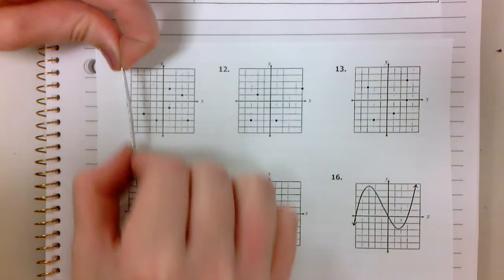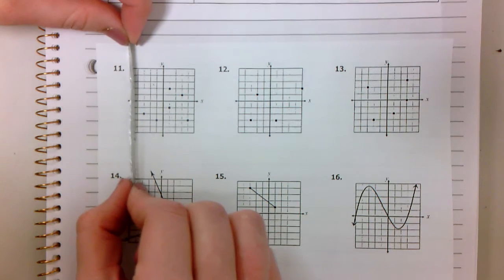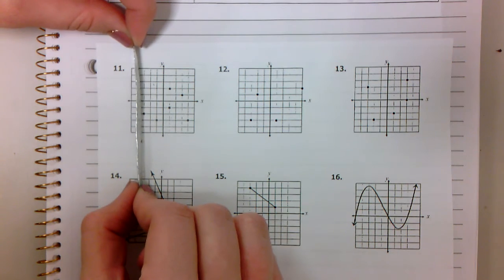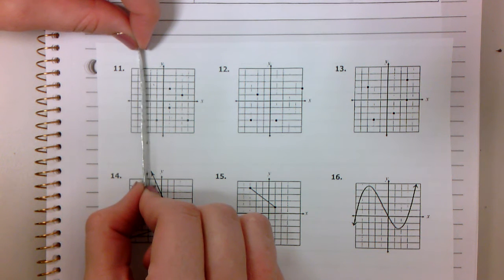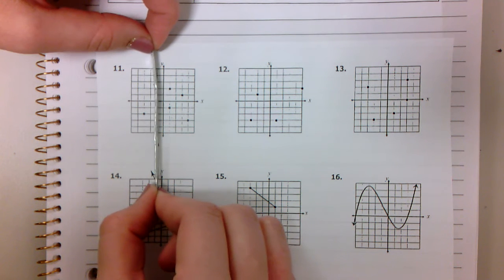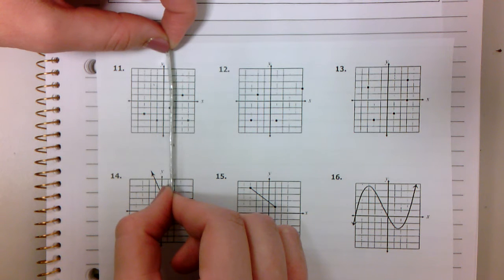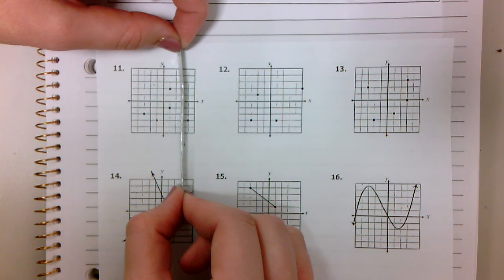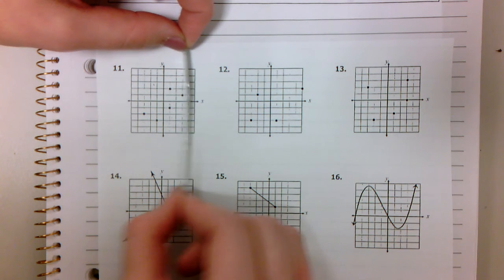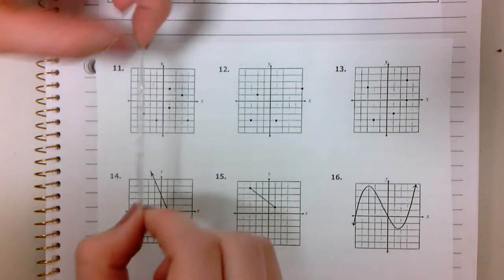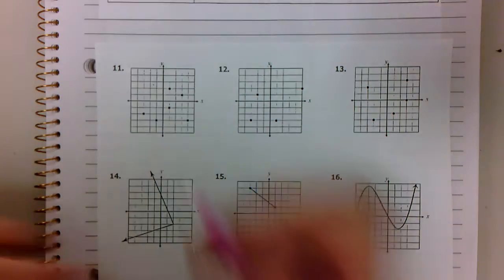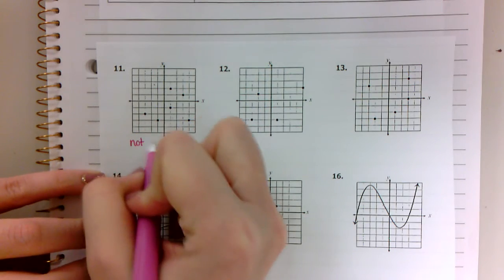If we use the vertical line test and I lay this on the graph and I start moving it across left to right, here it touches 1 point. Here it touches 1 point. Here it touches 2 at the exact same time, and then just 1, and then just 1. So because it touched 2 right here at the same time, this would not be a function. So I would write not a function.